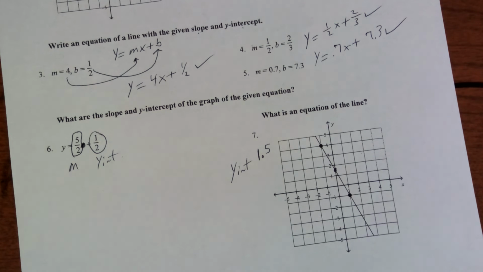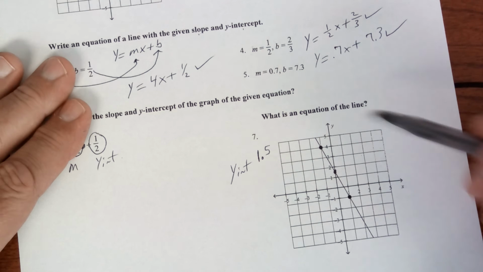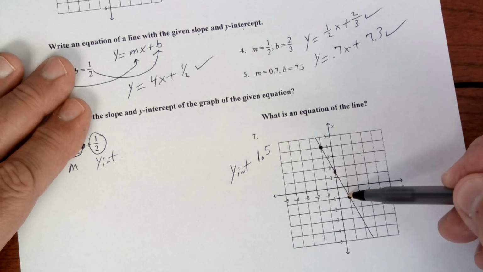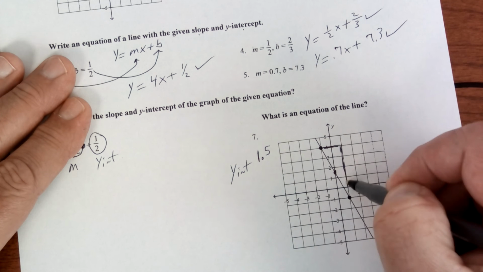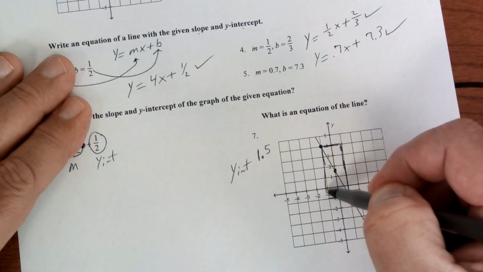This one's going down. Now watch how I get the slope. It hits the box exactly right here, and it hits the box exactly right here. So I'm going to square this off or make a rectangle like this. And you can start at either point you like. Okay, I'm going to start at the upper point.